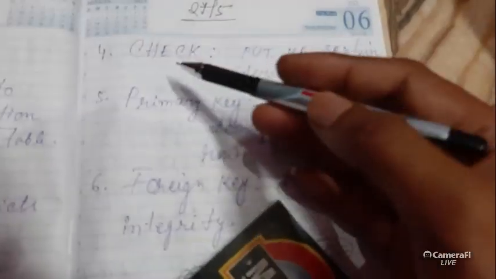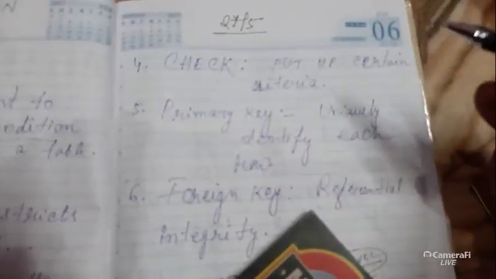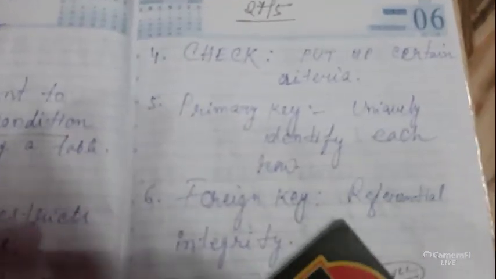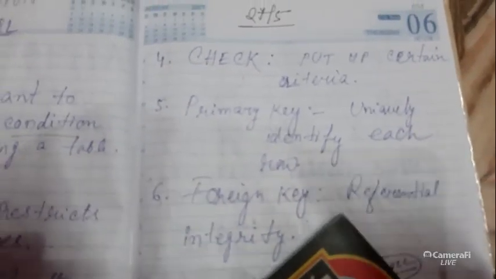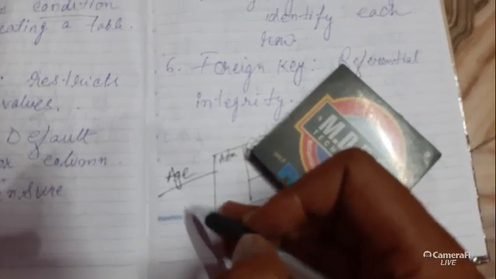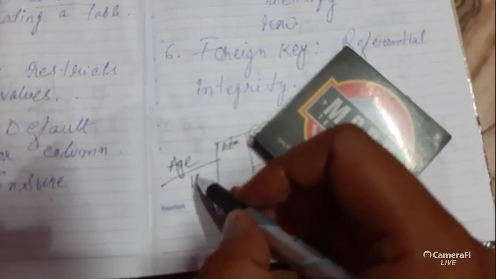Next is our check constraint. Check means what? It is one type of condition-based constraint. When we want to check any value, just like in the beginning I gave one example, suppose one age column is there in the student table, and you want users to enter their age. Now any user can, by mistake, enter 100 in place of 10.